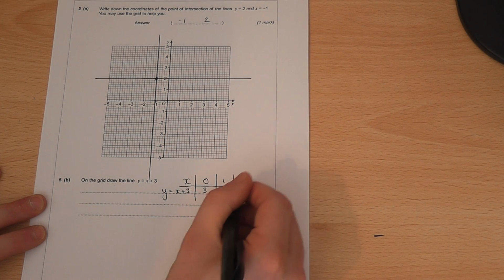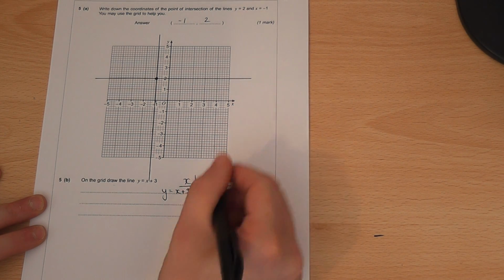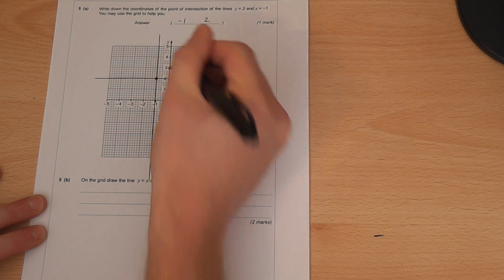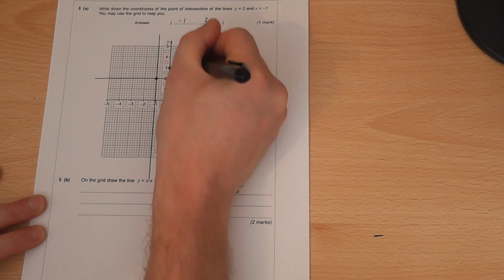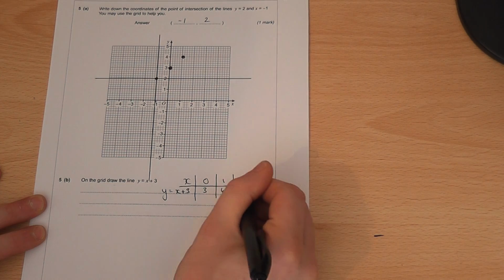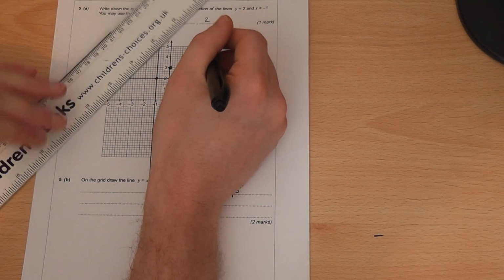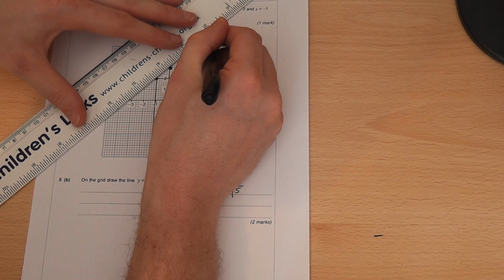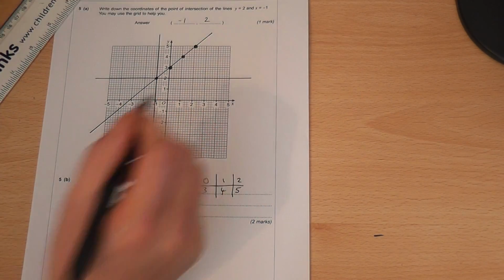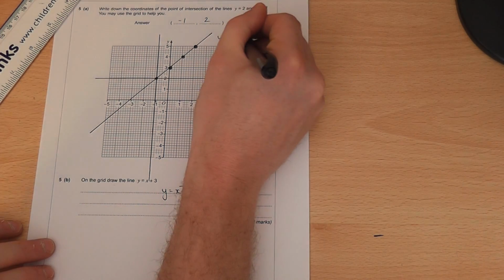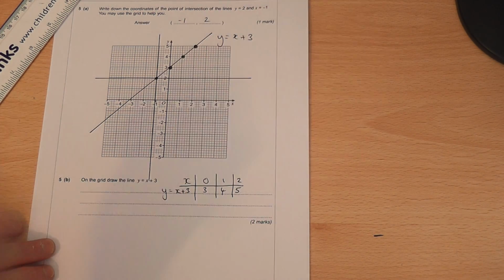This gives us 3 coordinates to plot. When x is 0, y equals 3. When x is 1, y equals 4. When x is 2, y equals 5. Then draw a line through those coordinates, and this is the line y equals x plus 3.